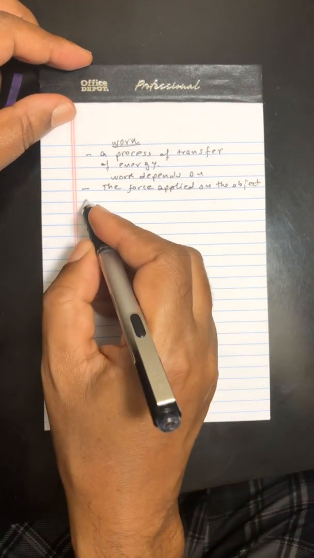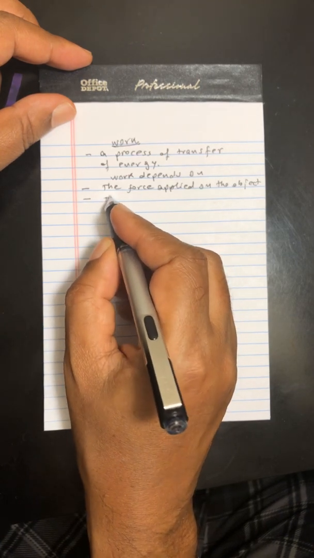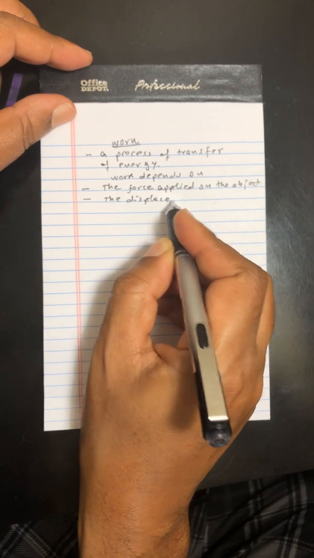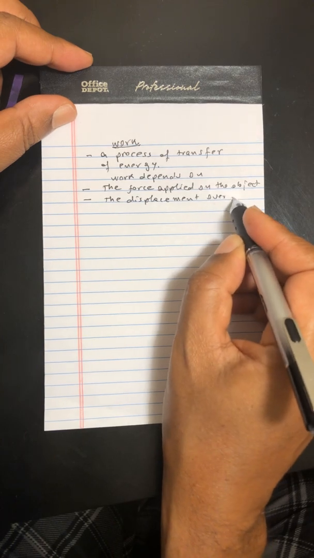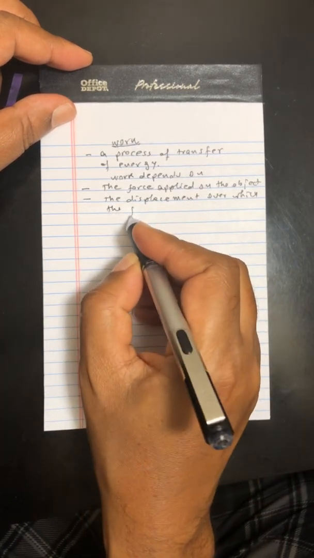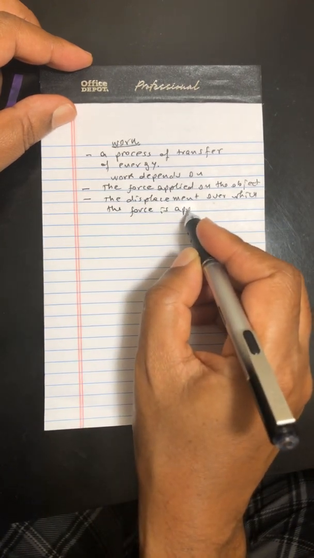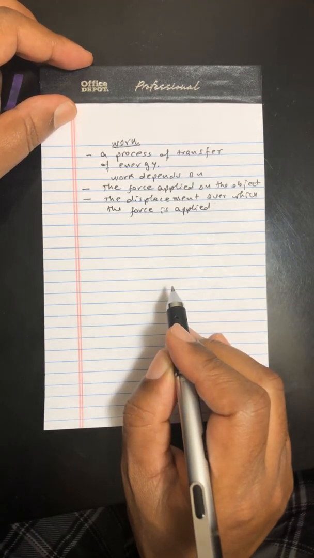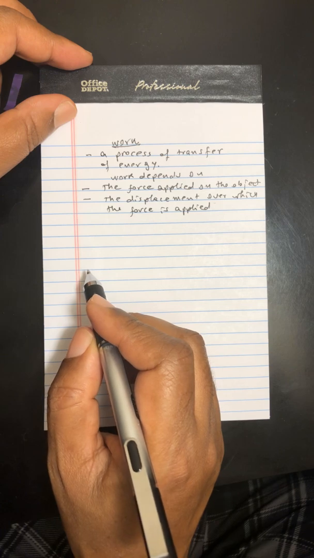And also it depends on the displacement over which the force is applied. The greater the displacement over which the force is applied, the greater the amount of work done. Now we're going to look at a special case, and then we're going to generalize later.